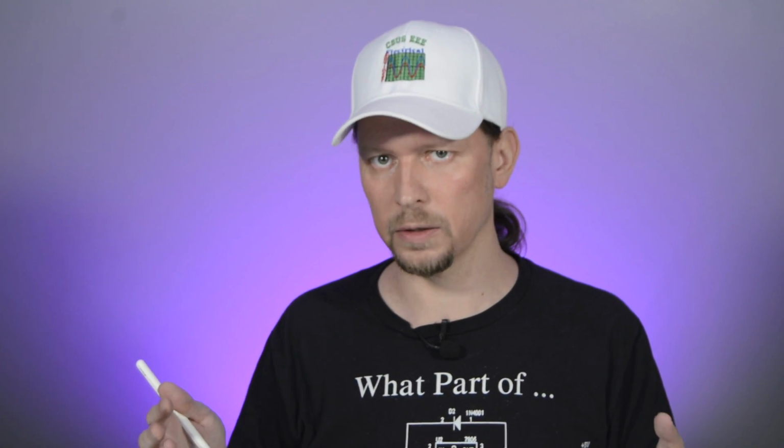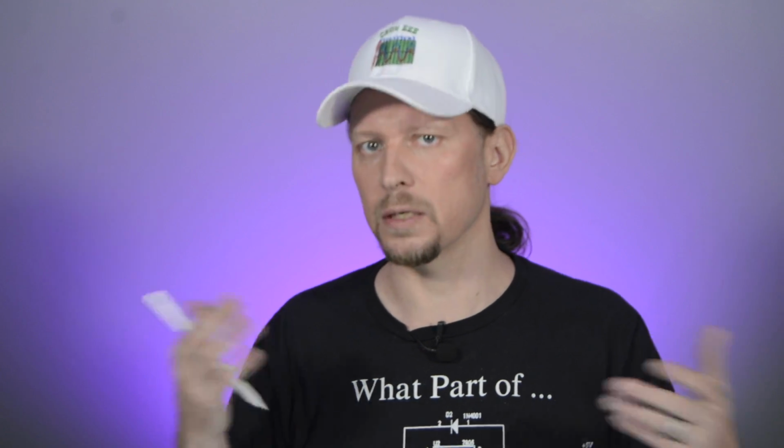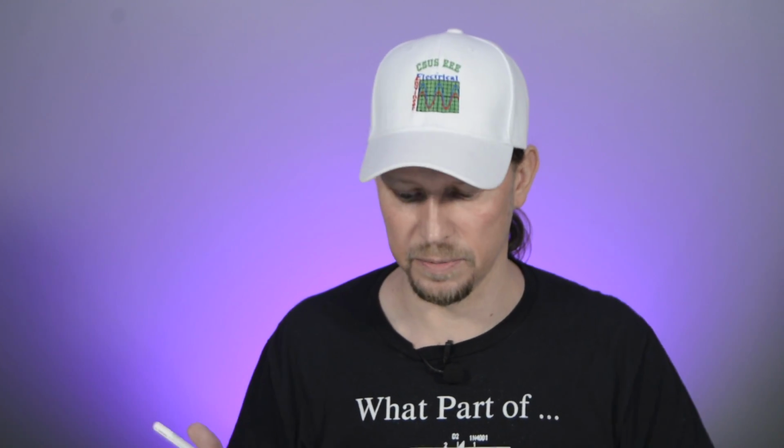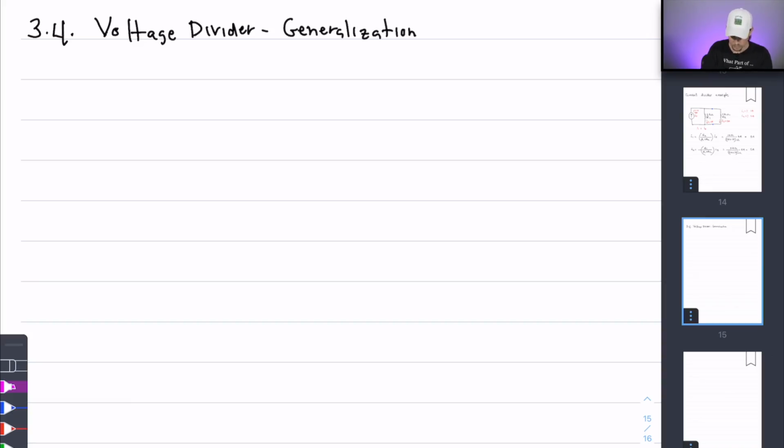However, these concepts and some of the formulas that we developed can actually be generalized to voltage dividers and current dividers that contain a great number of resistors themselves. And that's what we actually want to cover right now. So very briefly, let's talk about the voltage divider first.